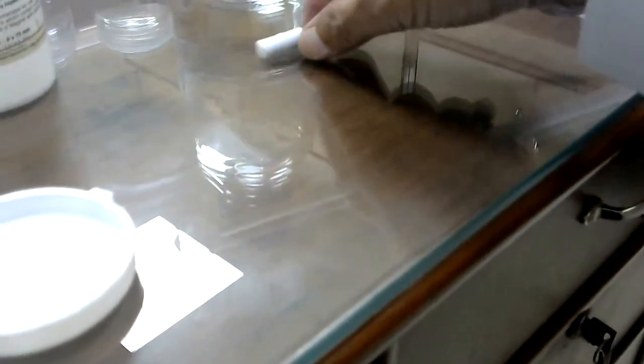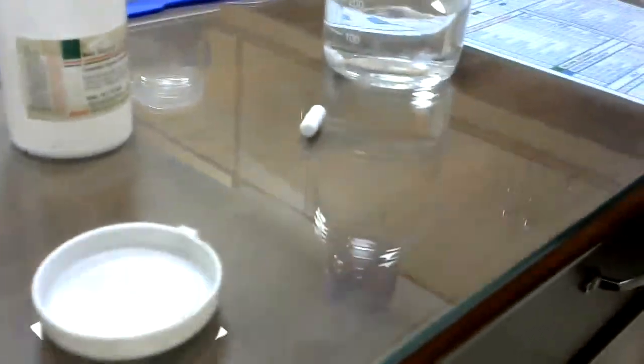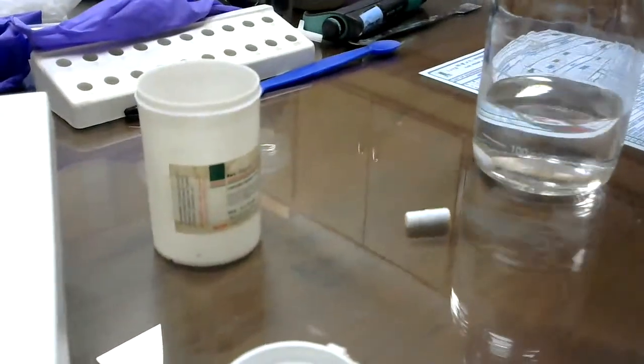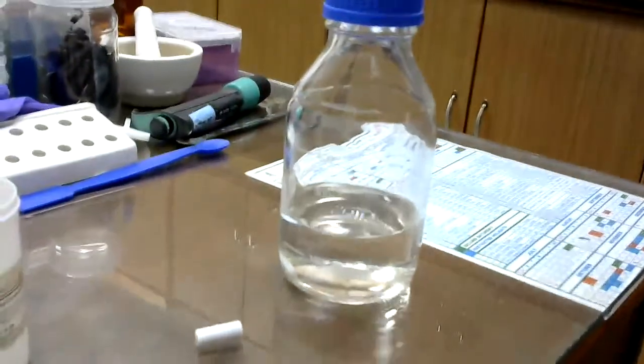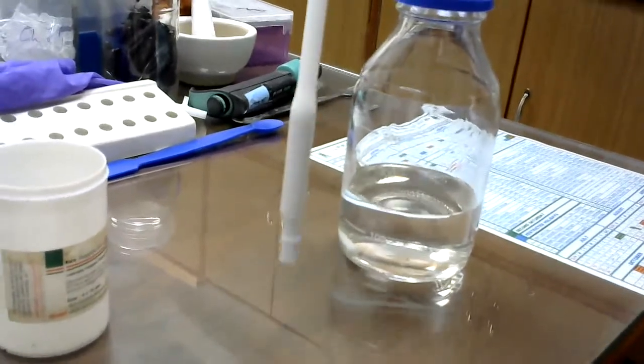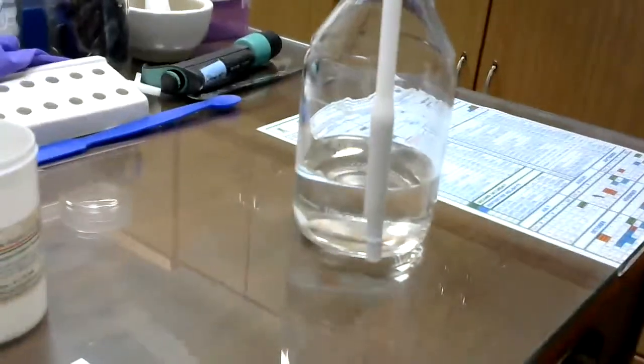Okay. So say for example, this is that bit, and suppose that this is inside this one. You have to take the bottle outside of this magnetic stirrer, and then dip this inside here. Like this, and then this magnetic bit will come out.